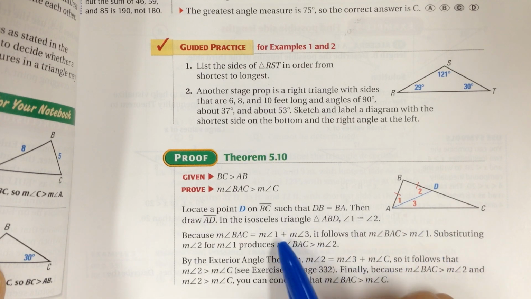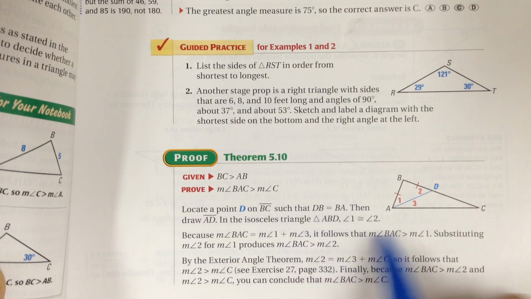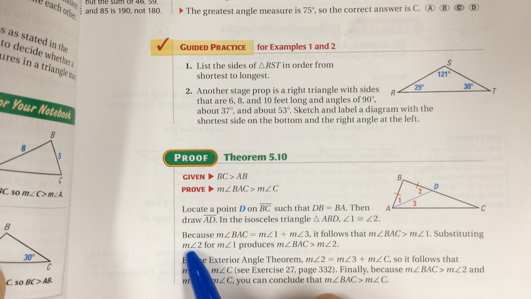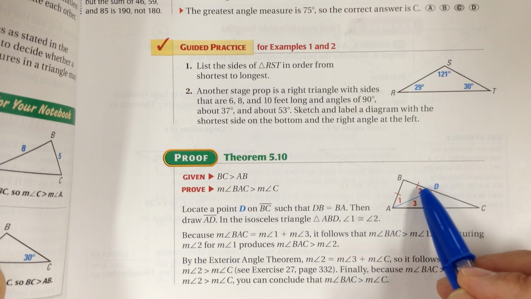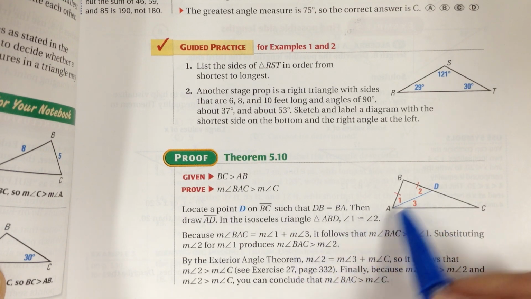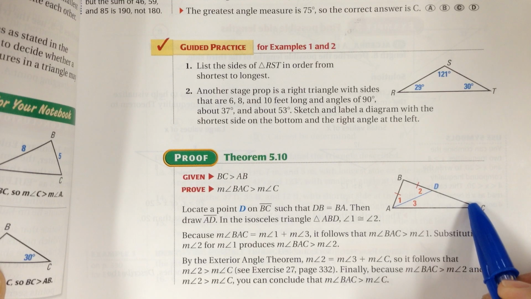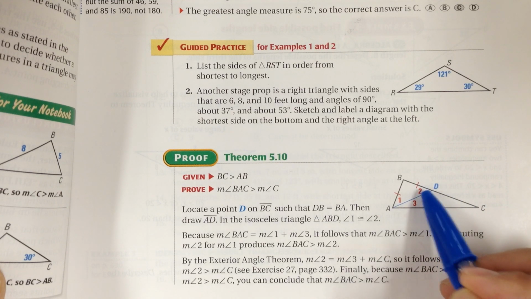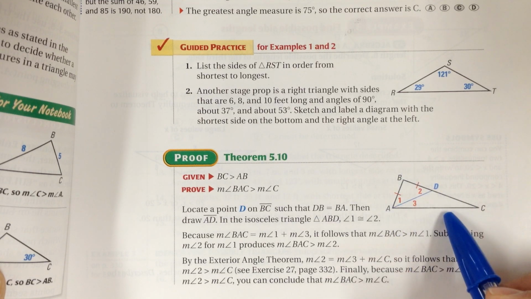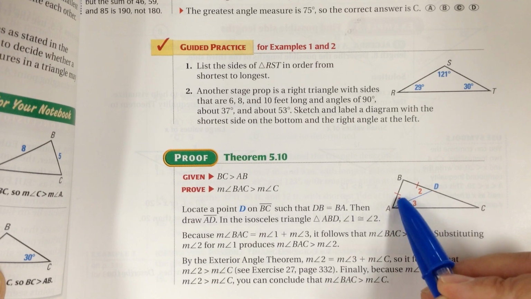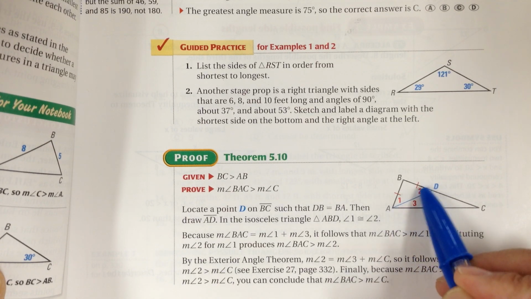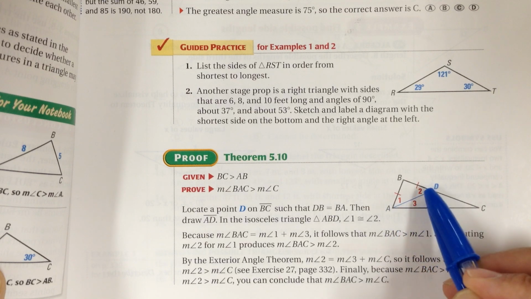Because, see over here, you're adding something, right? Substituting measure angle 2 for measure angle 1. So substitute measure angle 2 for angle 1. So you're going to get angle BAC is greater than angle 2, okay? So again, this angle is 1 plus 3, so this angle is going to be greater than 1. But because they are equal, this angle would be greater than 2.